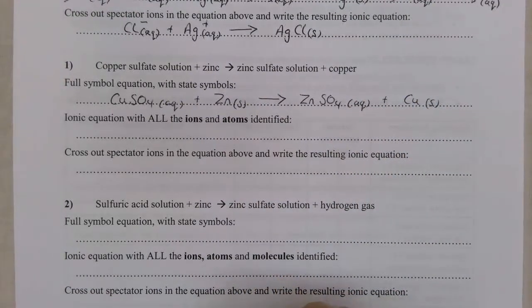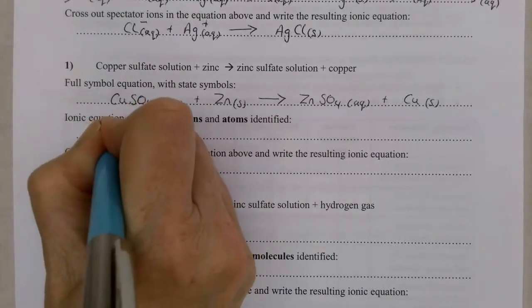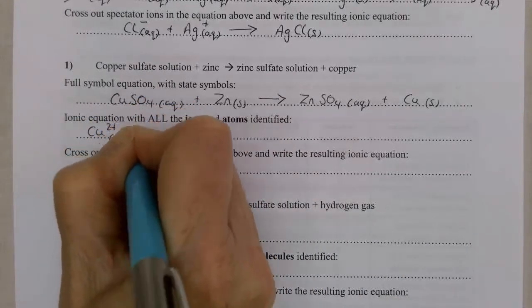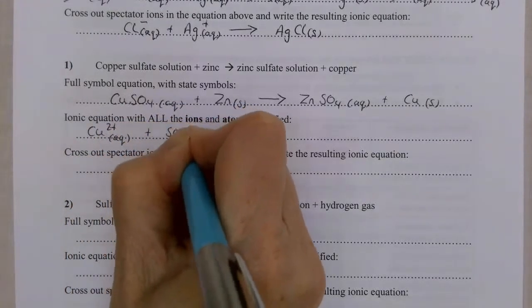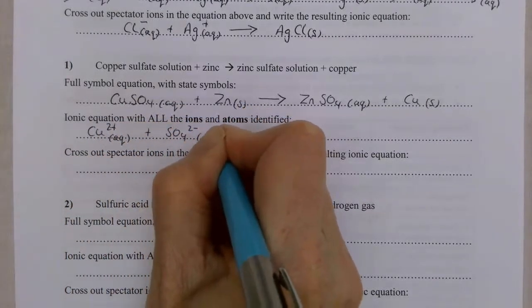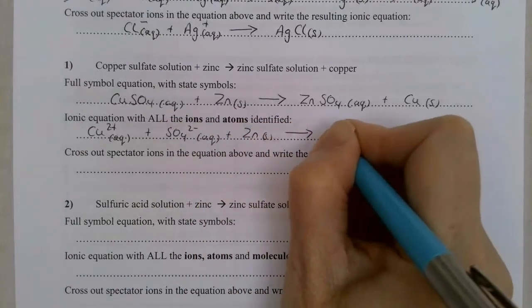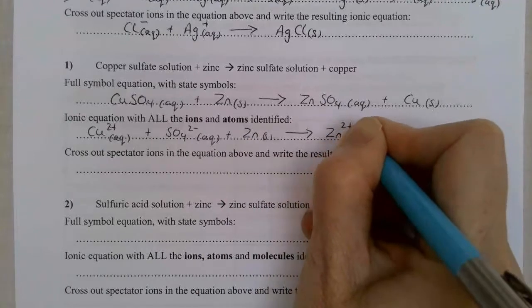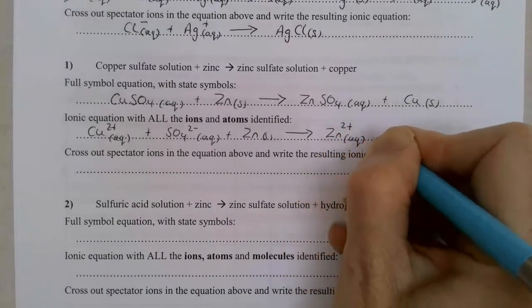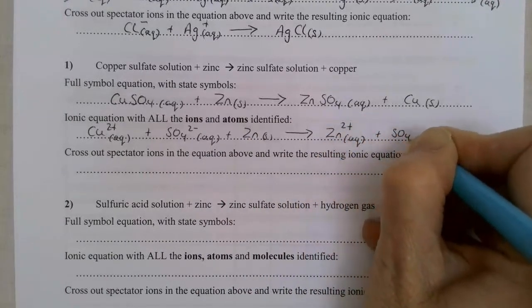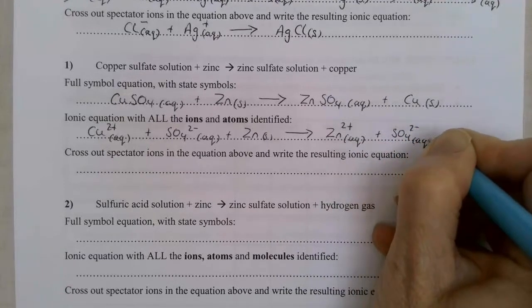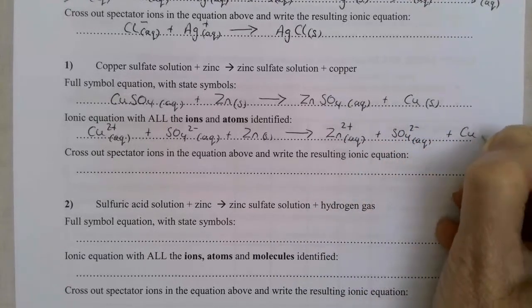Now, again, I'm going to identify all the ions and atoms. So I've got Cu2+ aqueous plus SO4 2- aqueous plus zinc solid, reacting to form zinc 2+ now because it's an aqueous ion, and SO4 2- aqueous, and copper solid.